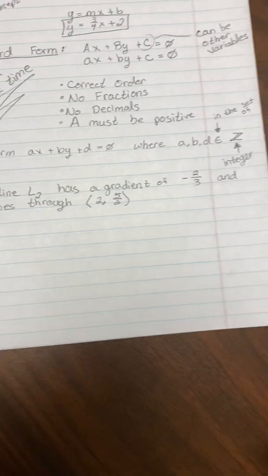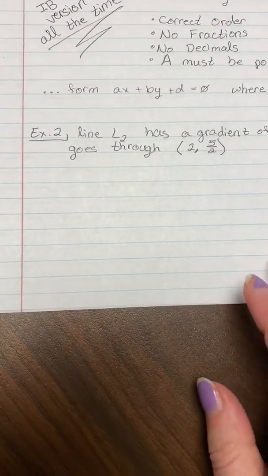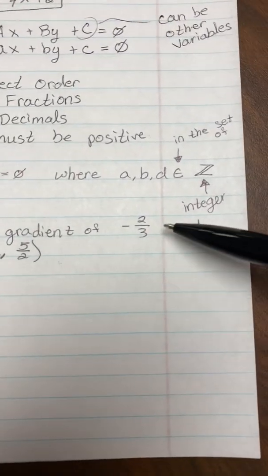Goes through that point there. So we have our gradient and a point, meaning we're going to use the point gradient form.